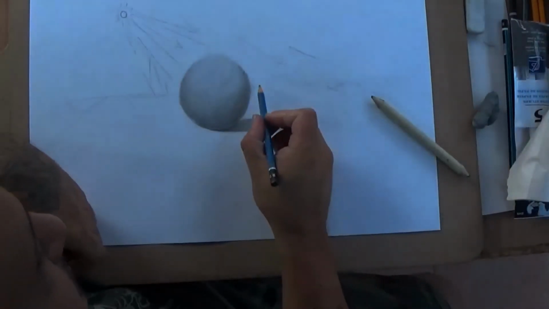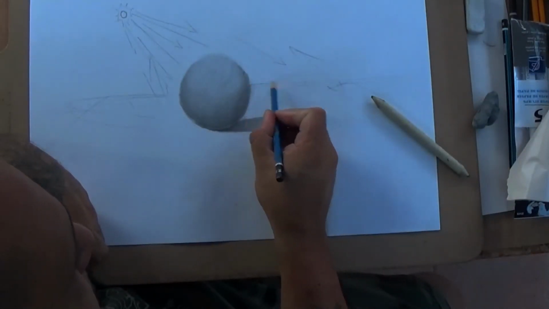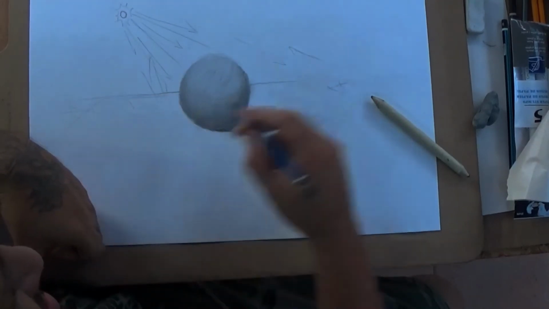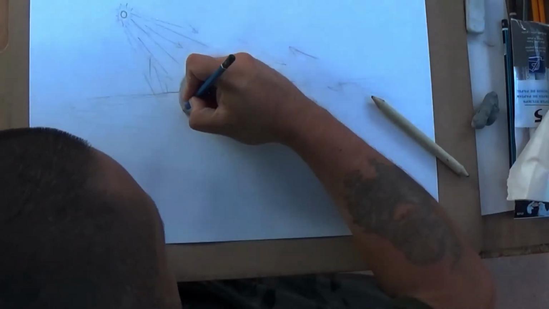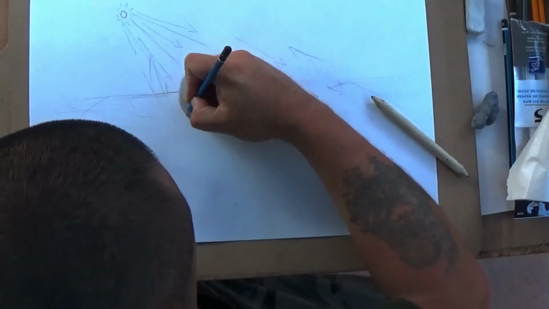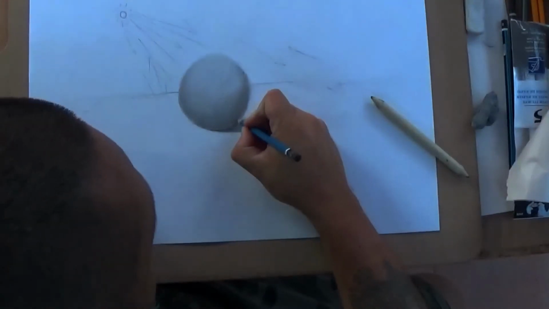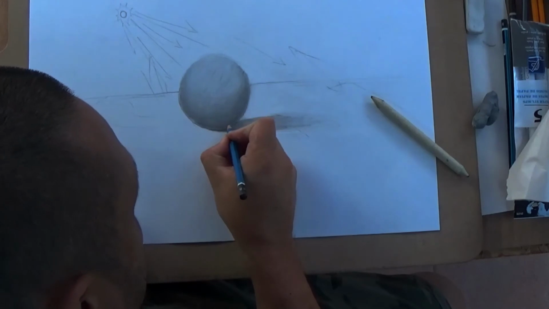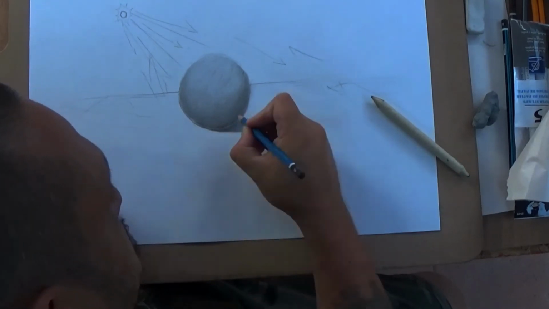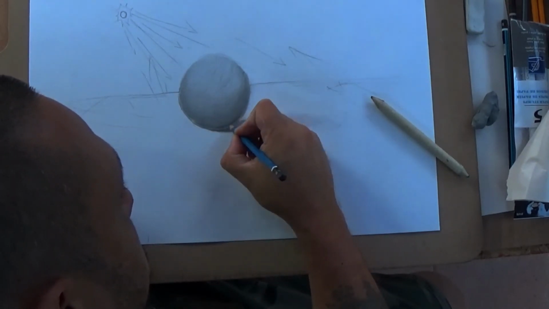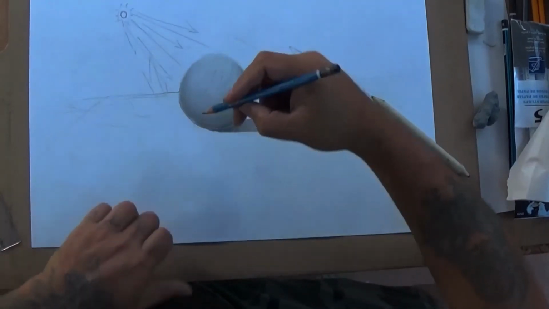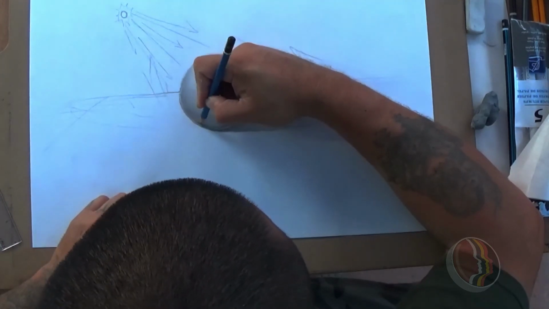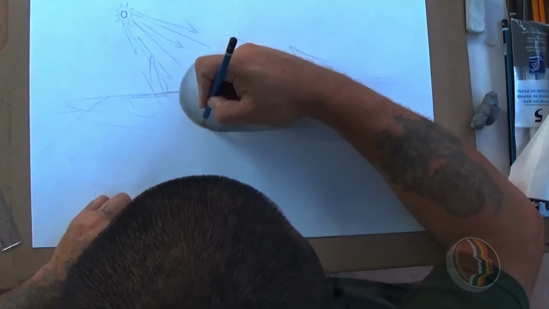So, let's pull this line back. And I keep adding more, going darker. Keep in mind this is a 3B, so I could go darker with a 5B, 8B, whatever. 12B, I believe there is out there. There's a bunch of them.